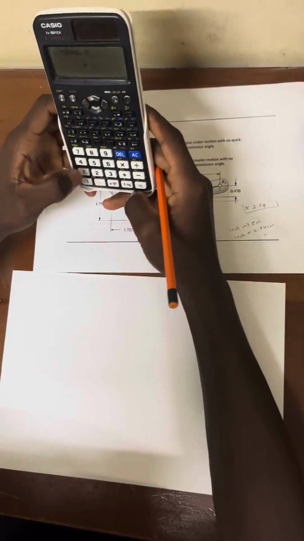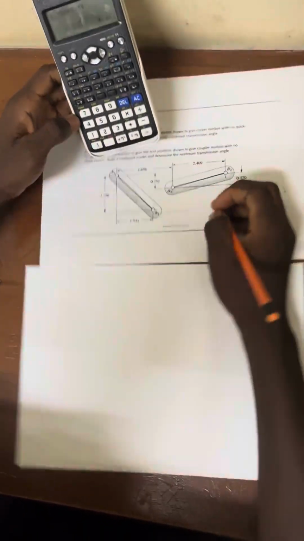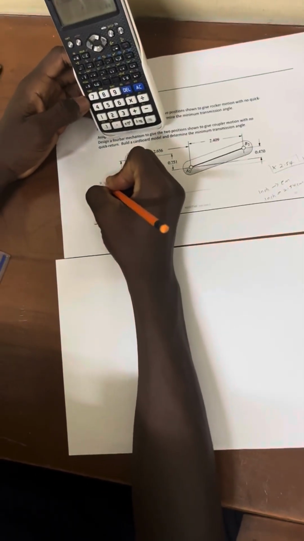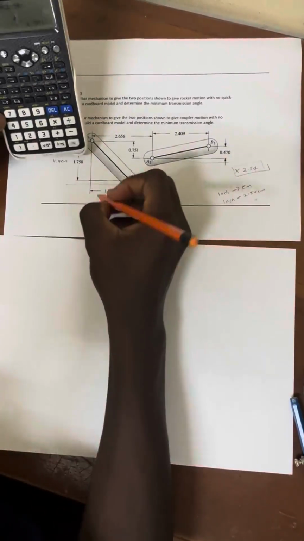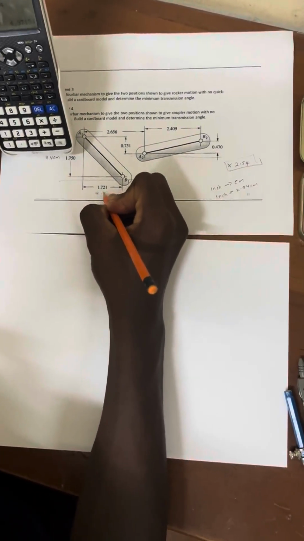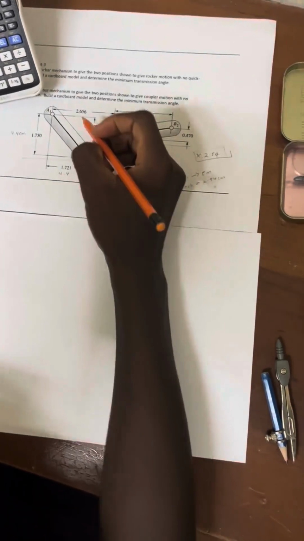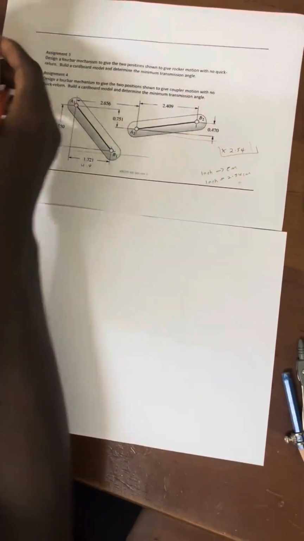1.750 times 2.54, which is going to give me, here will be 4.4 centimeters. And then here will be 1.721 times 2.54. This is going to be 4.4 as well. And then from here to here, we are going to get 2.656 times 2.54.